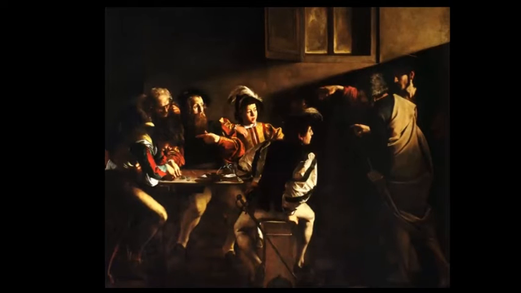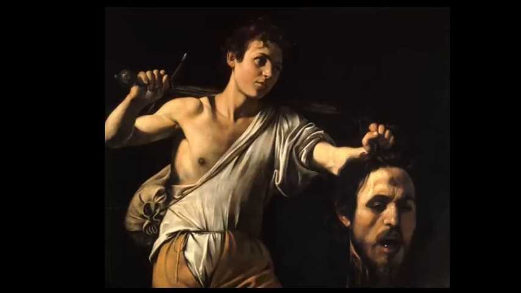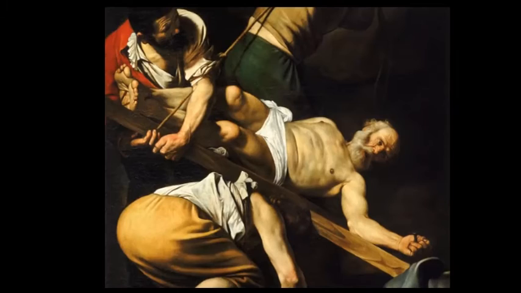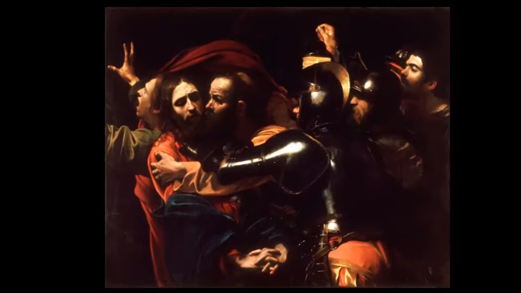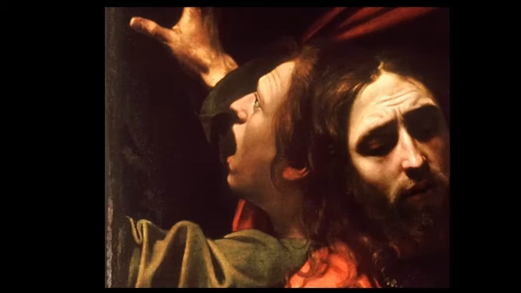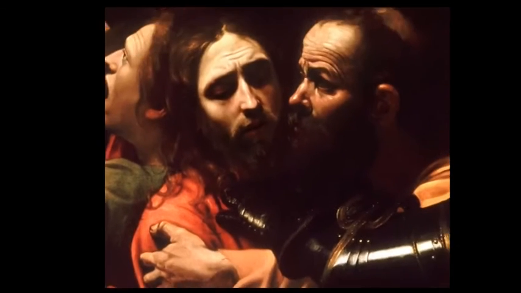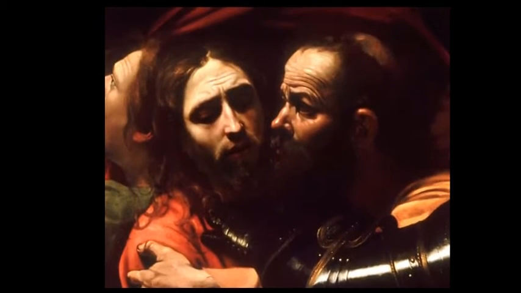See how he achieves the same effect in this painting, Judith Beheading Holofernes, or David with the Head of Goliath, or the Crucifixion of St. Peter, or my personal favorite, The Taking of Christ, which was only rediscovered in 1990, by the way. I mean, it's like you're there, crowded in that group. You can hear the metal of the knight's armor, the scream of St. John fleeing. You can feel Judas's hand on Jesus' arm, his kiss, as he betrays his friend. You're caught up in it.